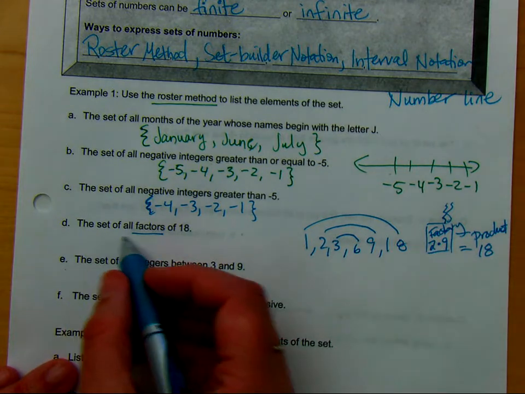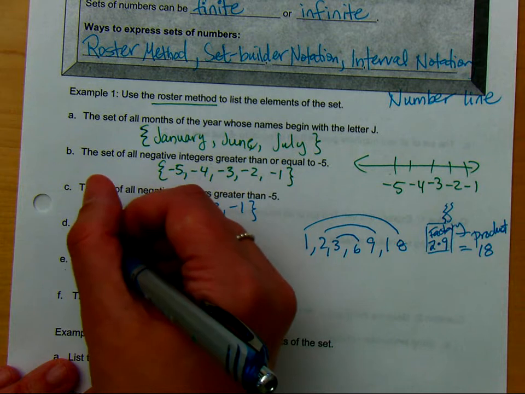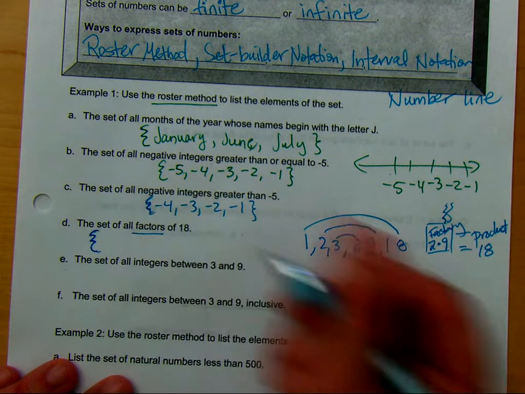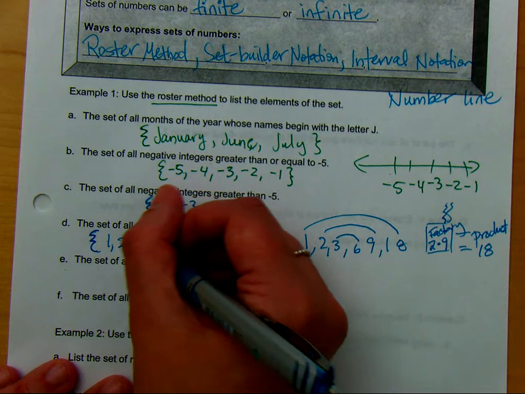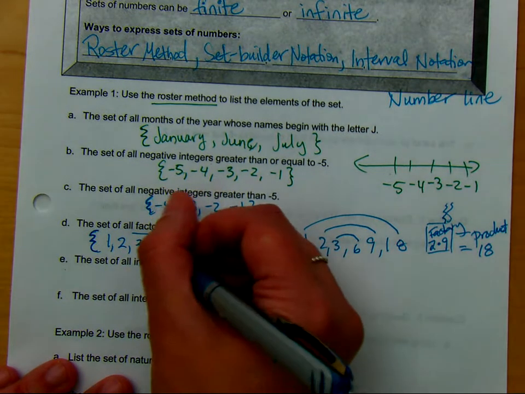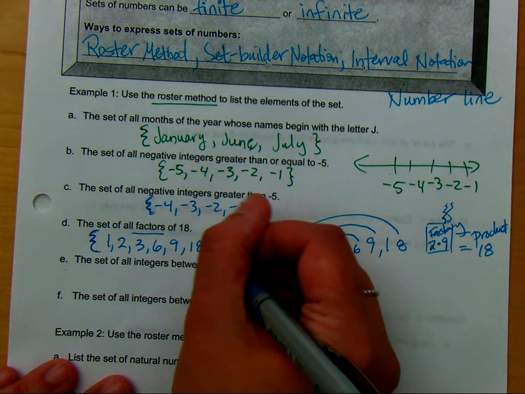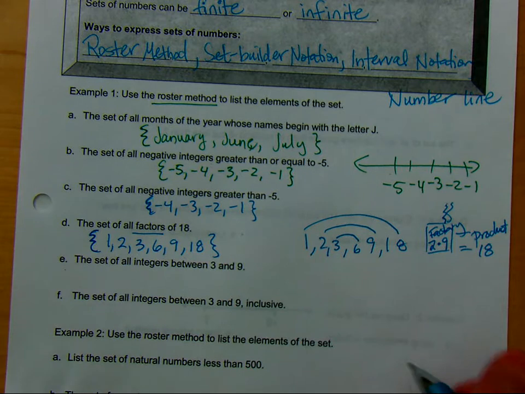If I want to list all the factors of 18, I would use my set notation. Those are my little braces. 1, 2, 3, 4, 5, nope, 6, 7, 8, 9, and 18. I'm just listing the numbers in between just to make sure that I didn't miss any. So those would be all the factors of 18.